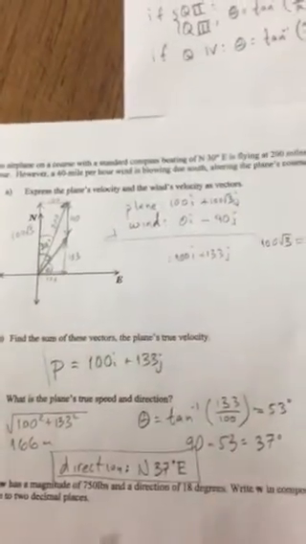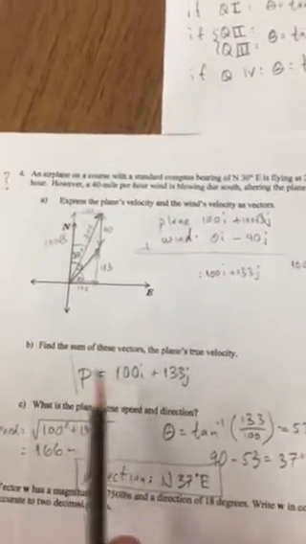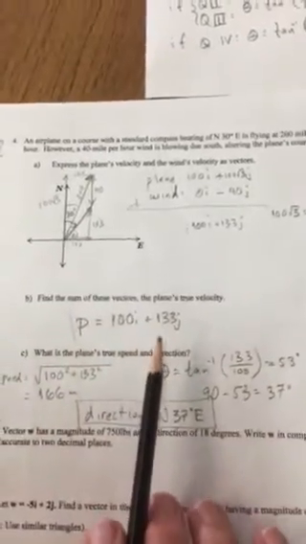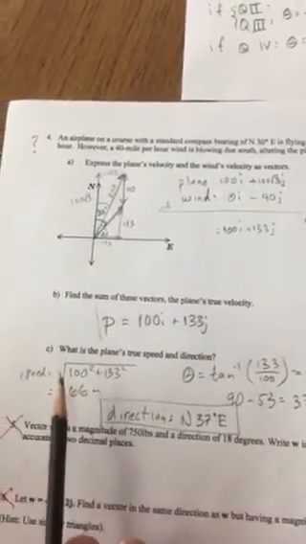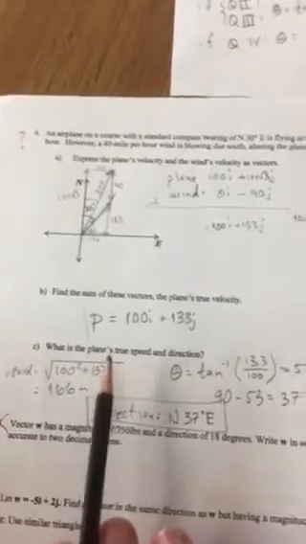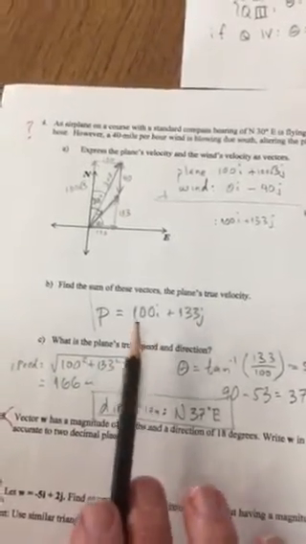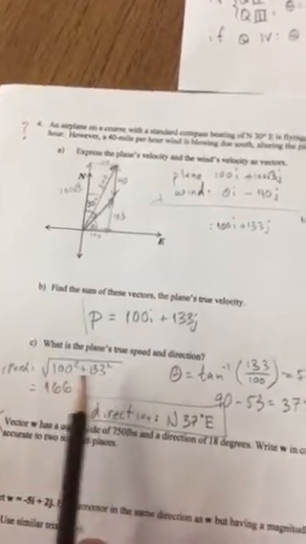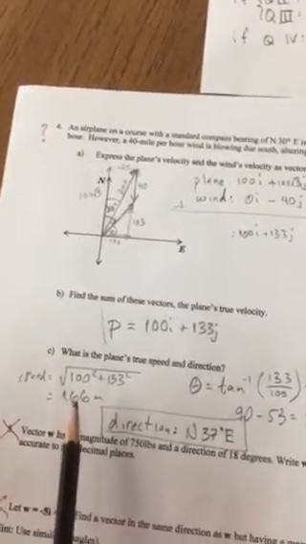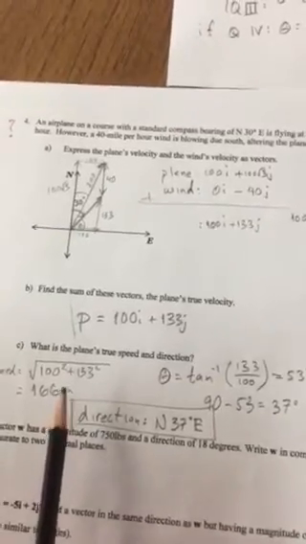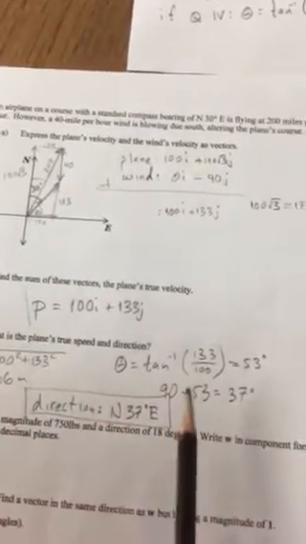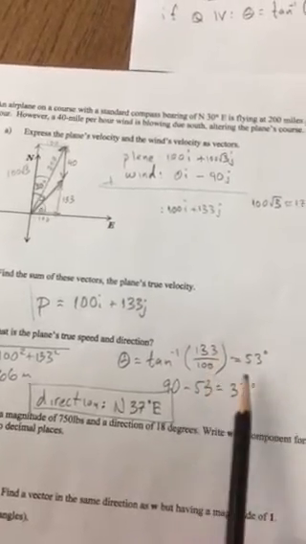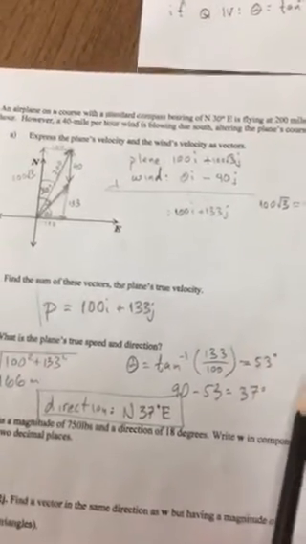of the plane. And to write that like this, here is our vector for the plane, and then just to find the plane's true direction and speed. The true speed would be the magnitude of that vector then, and using the Pythagorean theorem there with those numbers gives you 166 miles per hour. My vector is in quadrant 1, so I can take the inverse tangent of the vertical over the horizontal there. That gives me about 53 degrees.